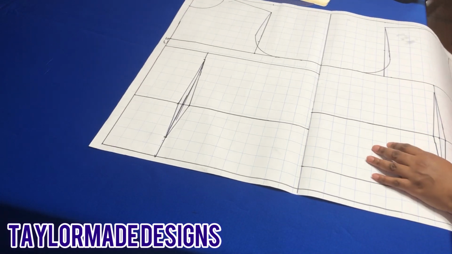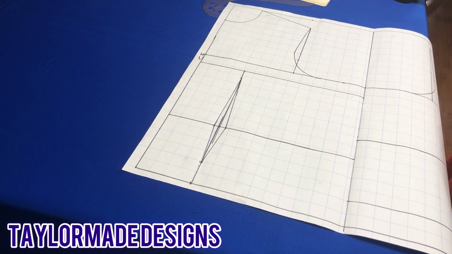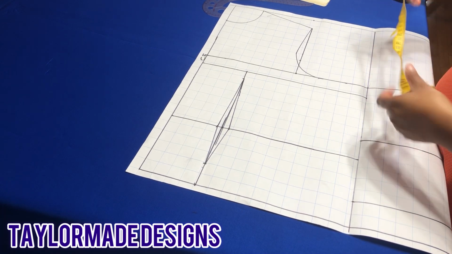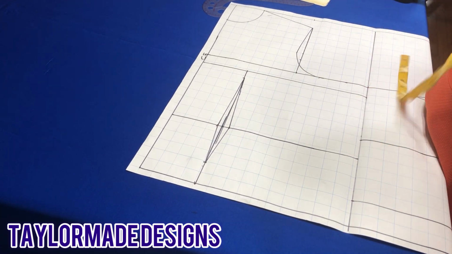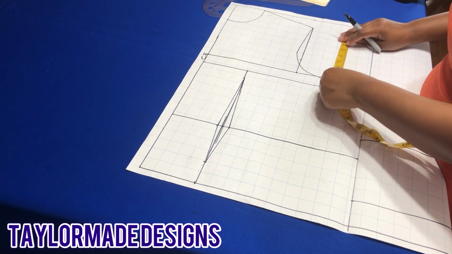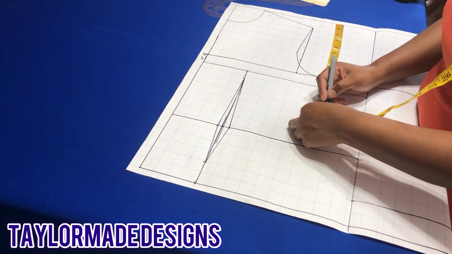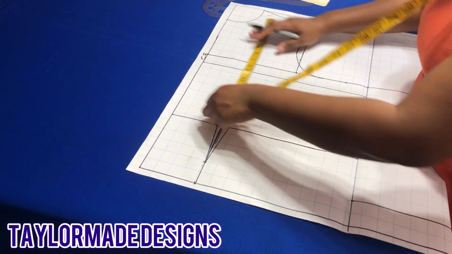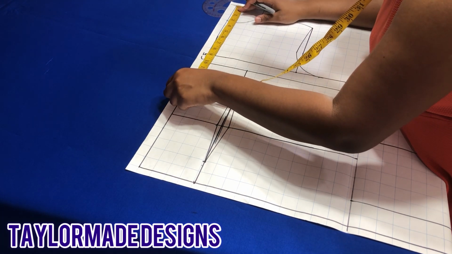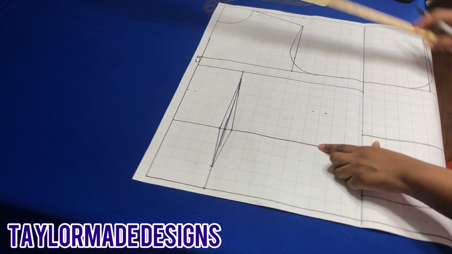There's another important measurement that you need at the front, and that's your underbust measurement. So hers is actually 13.5. So I'm gonna put 13.5 here. And I'm gonna draw that line.